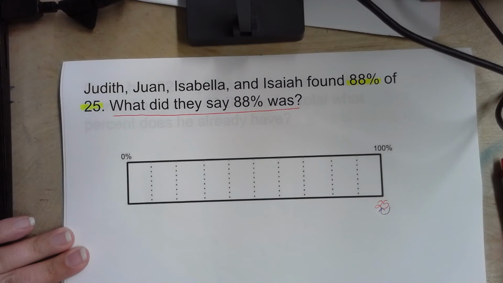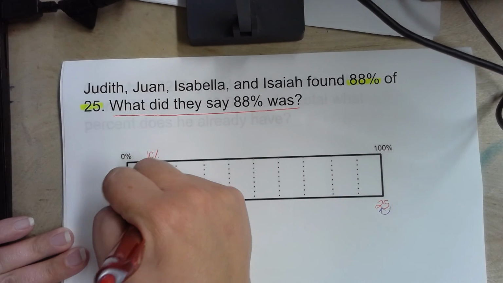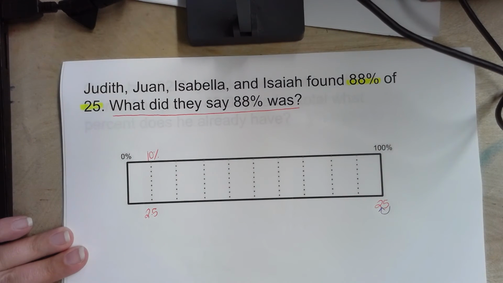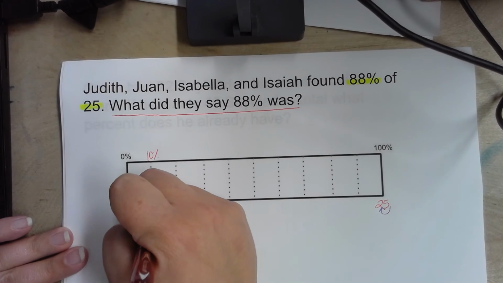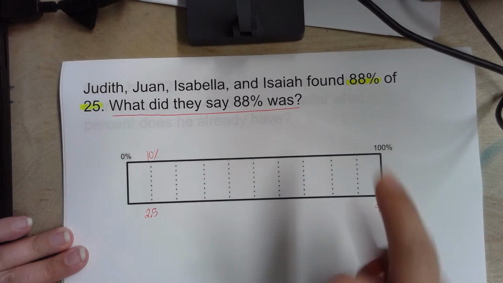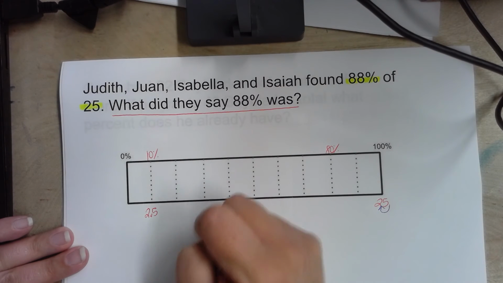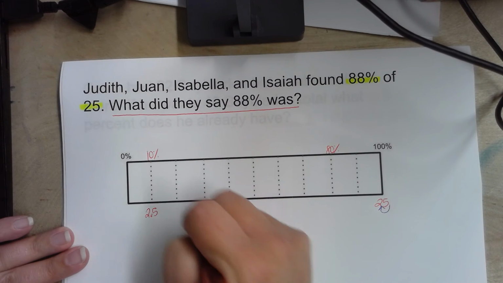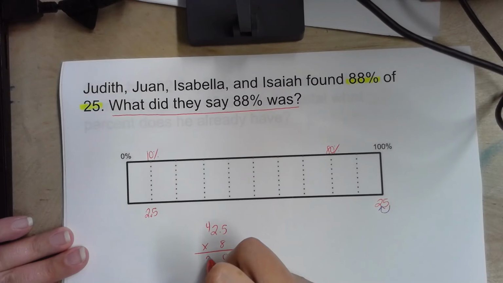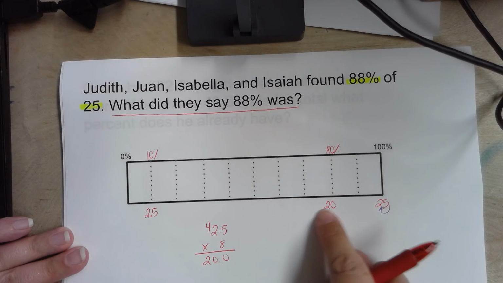We're going to do a place value shift, and that would give us a 10% at 2.5. Okay. So we want to get all the way up here to 80. So it's 2.5 times 8. So 80 would be worth 20. Okay.